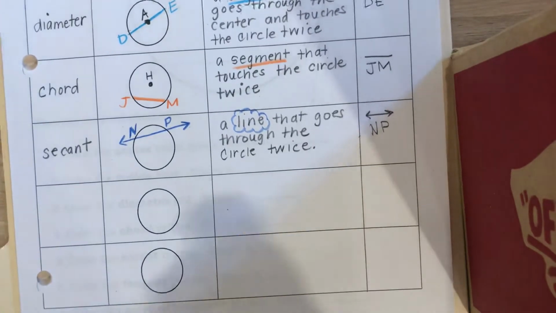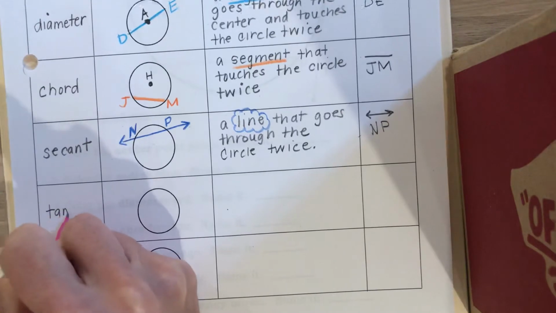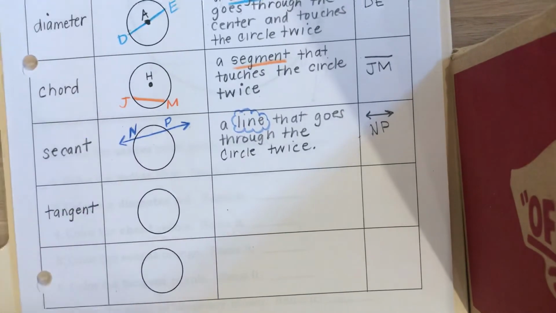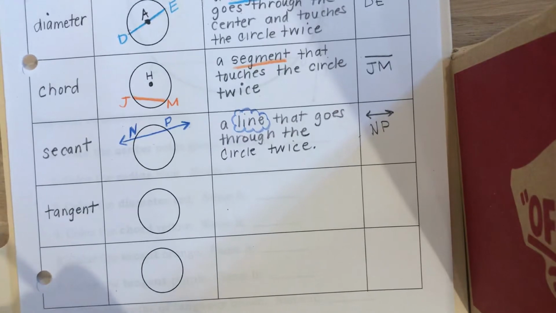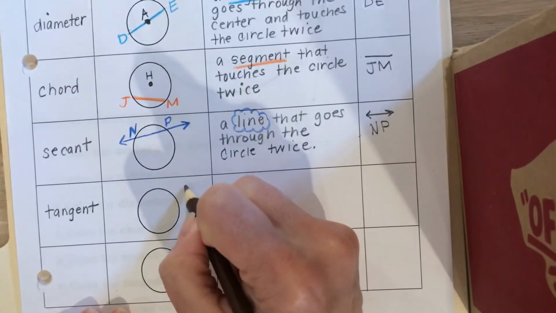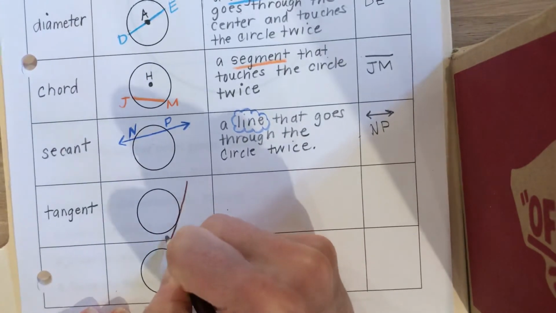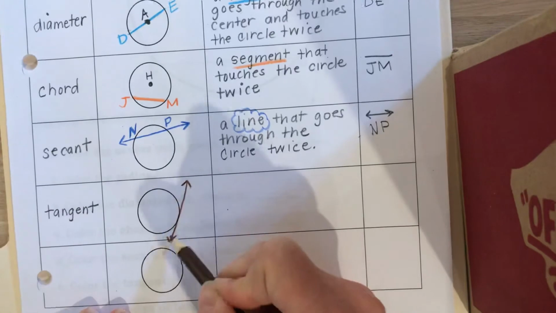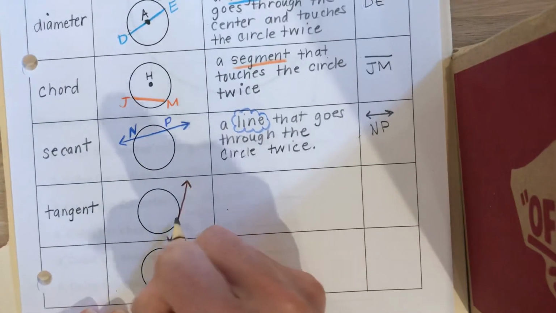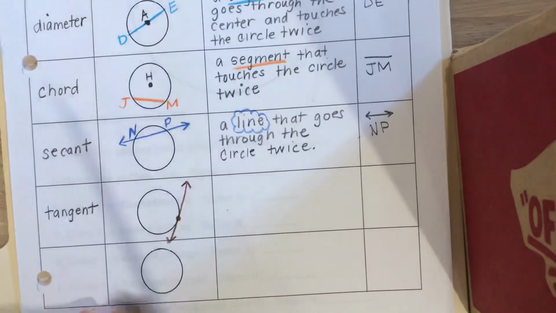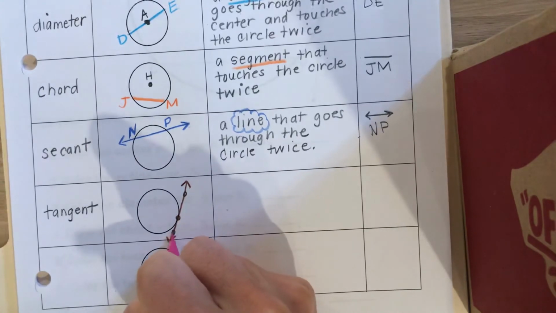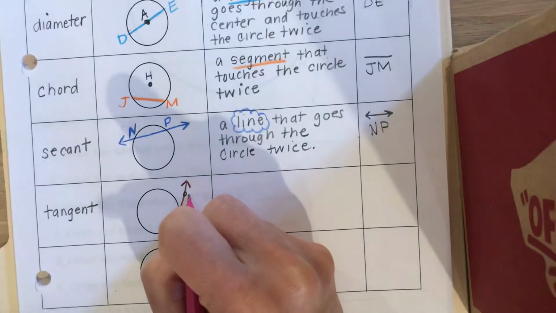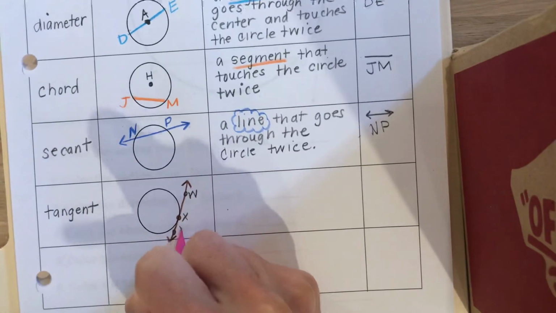What we have now is something called a tangent. A tangent is a line outside of the circle where it touches the circle one time. This is what a tangent may look like. Do we see how the tangent is a line and it touches the circle at one point? There's other points on the tangent. I'm going to give you 2 more points. And let's name them W, X, and Y.